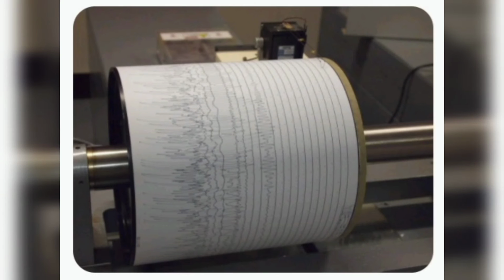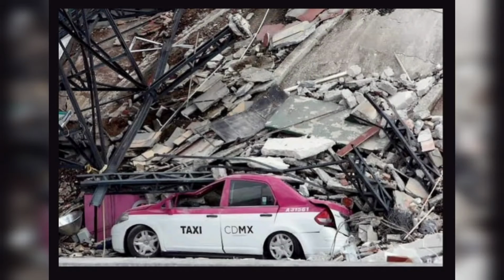In the next picture, we can see a seismometer. This seismometer is recording the movement and is something really interesting to see. At this point, we know how and why earthquakes are produced.